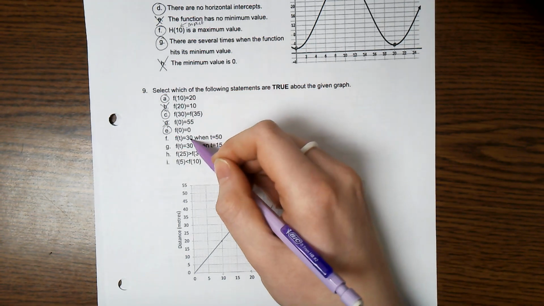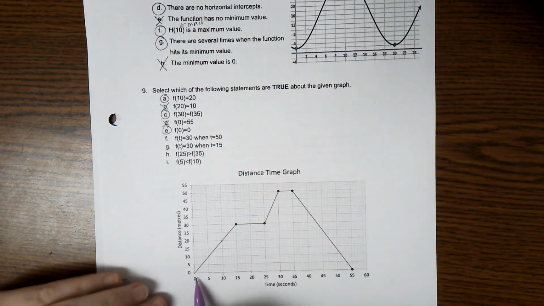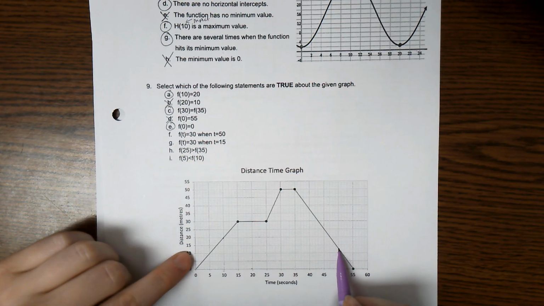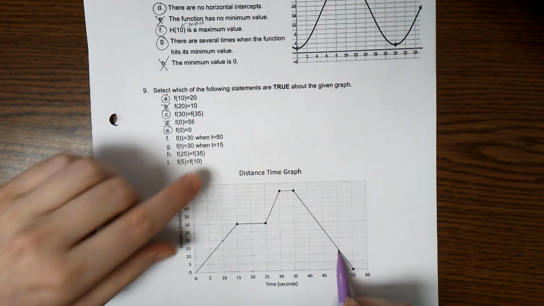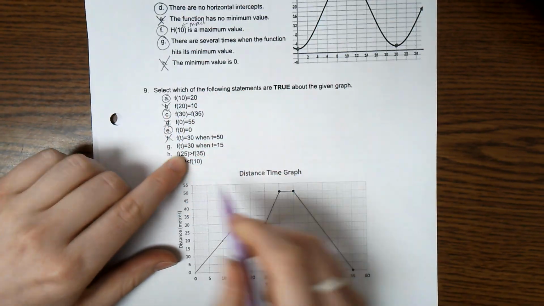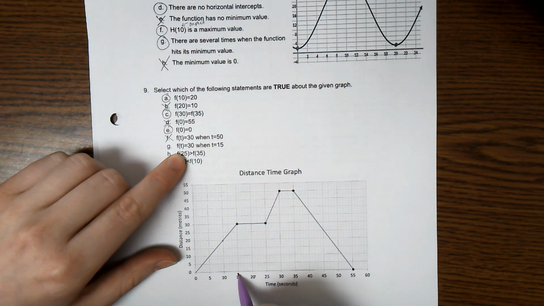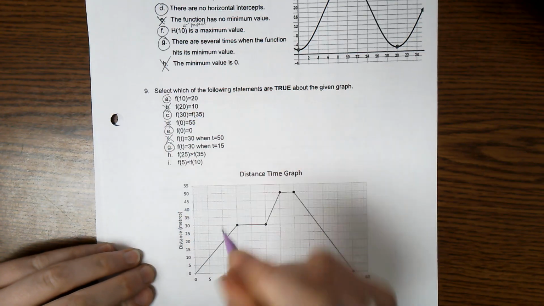All right, f of t is 30. That is telling me an output. Is that true when the input is 50? So let's go over to 50. Okay, and the output is like, I don't know, 12, 13, right? And that's not true, right? The output is not 30. Okay, the output is 30 when the input is 15. Well, let's go to 15. The output is indeed 30, so that is true.